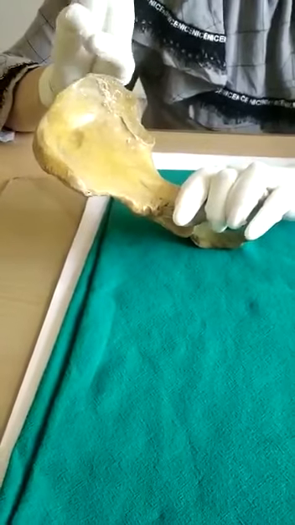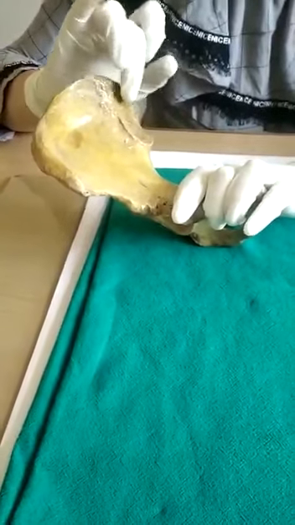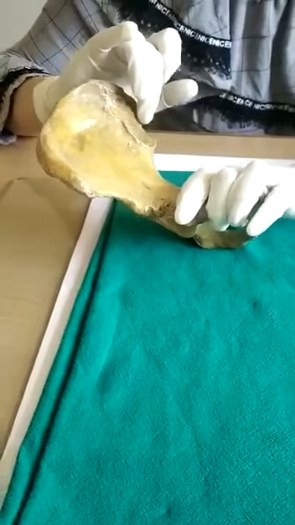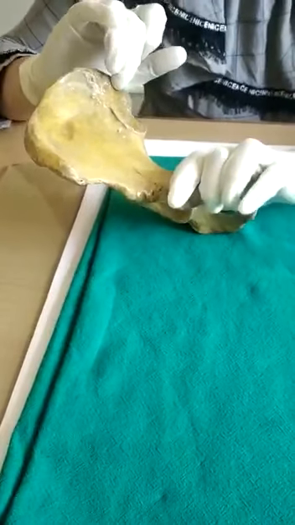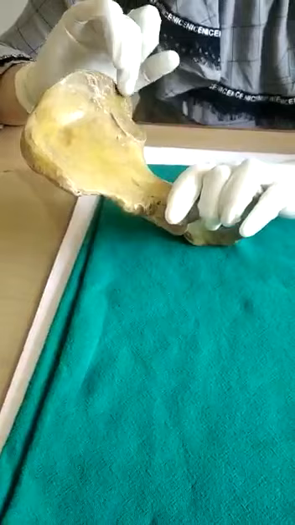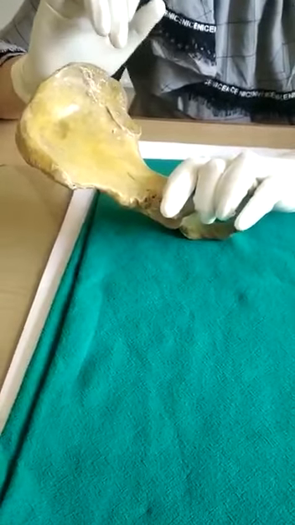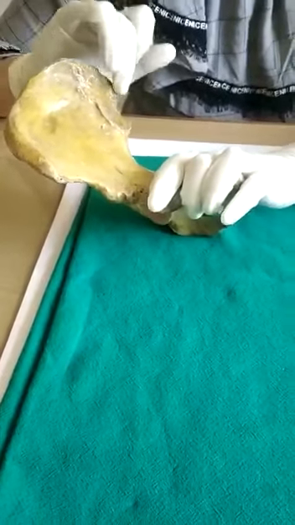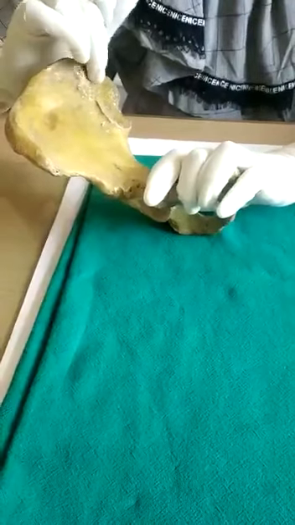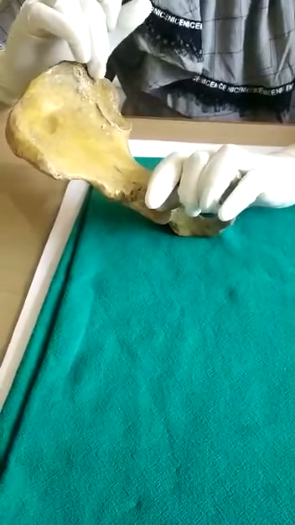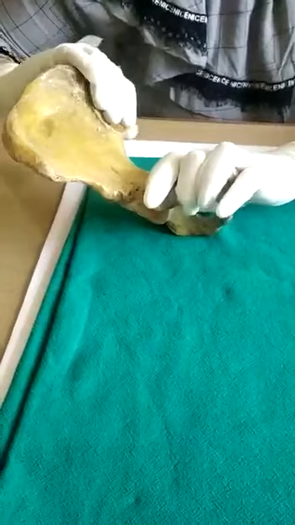So three ligaments are attached here: the interosseous sacroiliac ligament between the dorsal and the auricular area, and the dorsal sacroiliac ligament behind the insertion of the erector spinae. Here lies the attachment of the iliolumbar ligament. So the ligaments are complete.